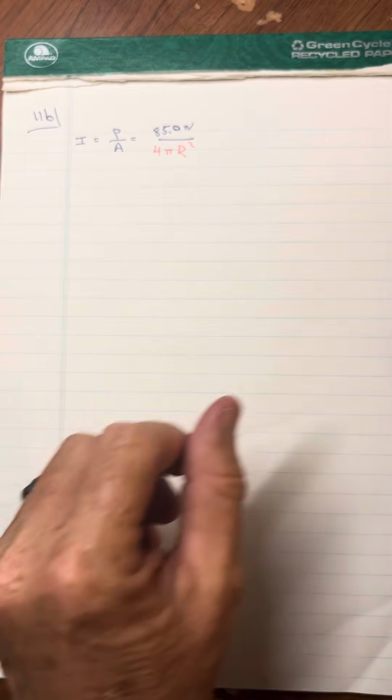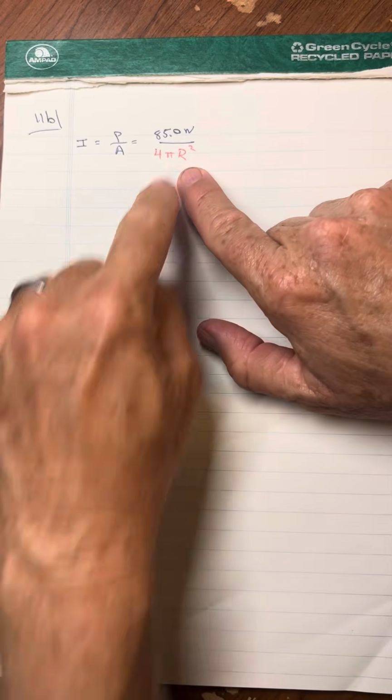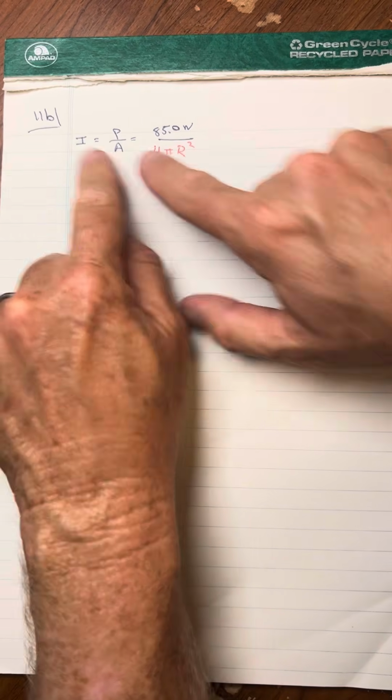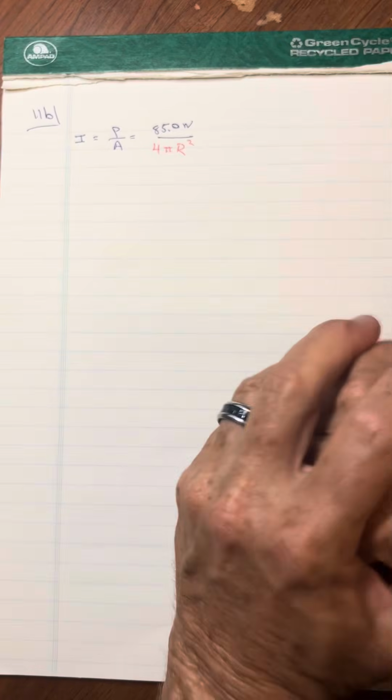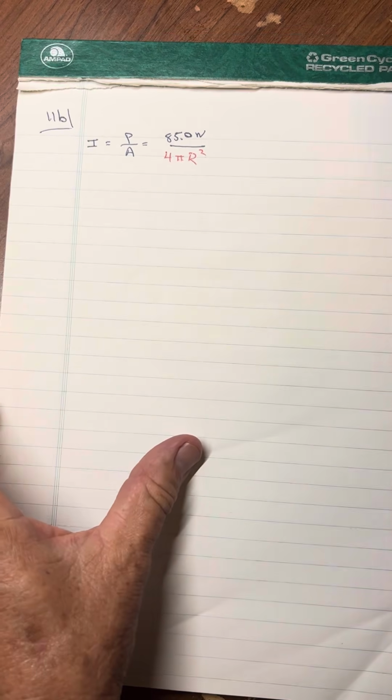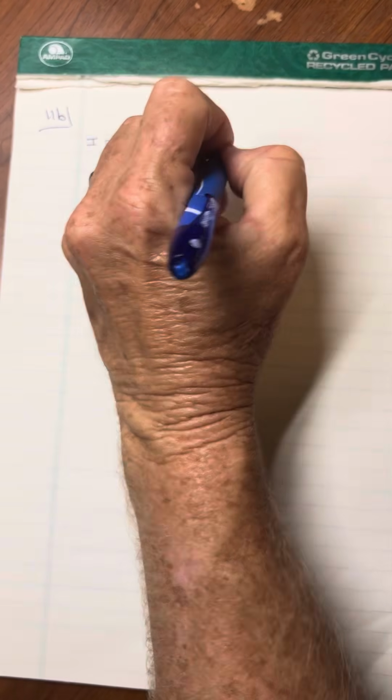The area of this sphere as these waves go out, which of course as they go out, the radius is getting bigger, meaning the area of the same power is spread out, so the intensity goes down the further away you get from it. And you know that from just real life experience, that as you get further and further away from the source, the intensity is less and less.